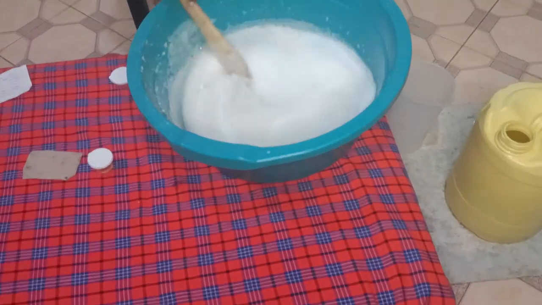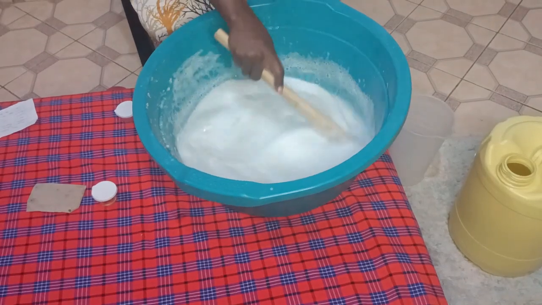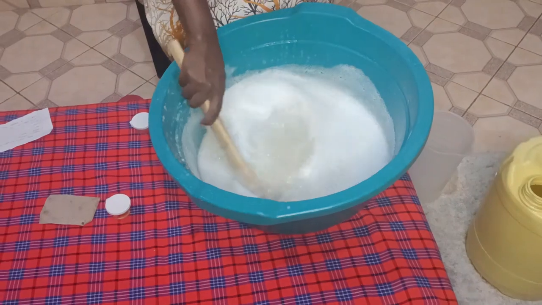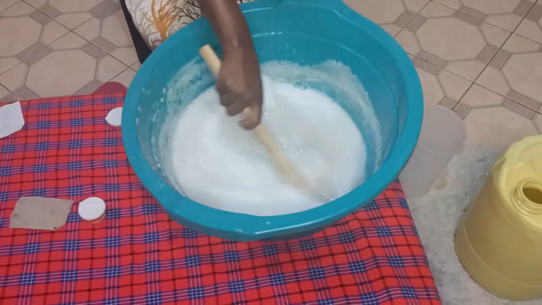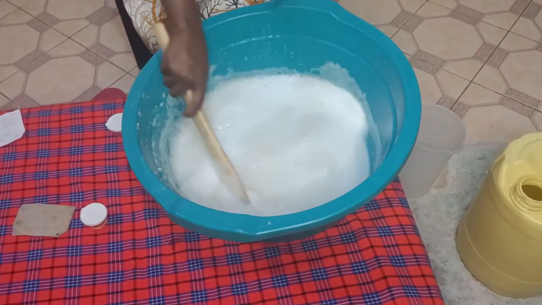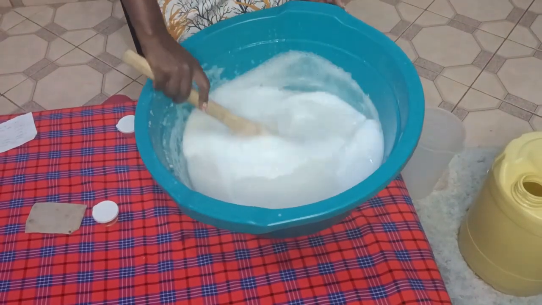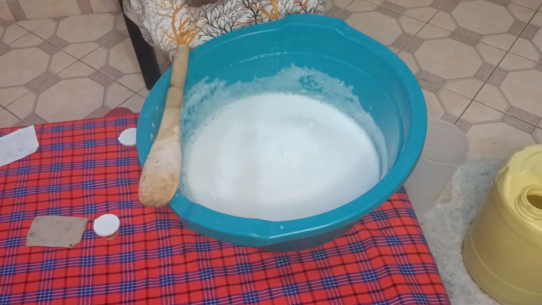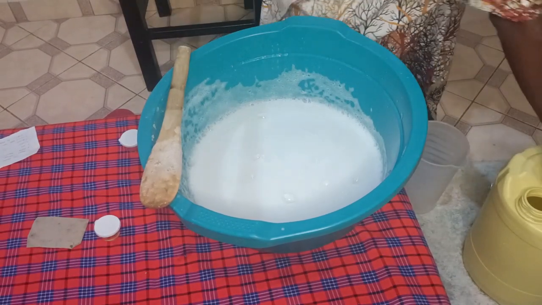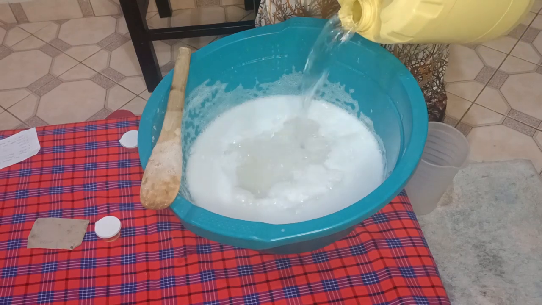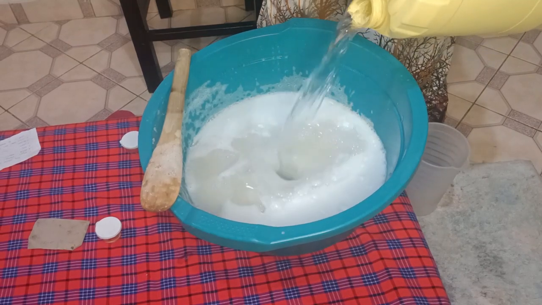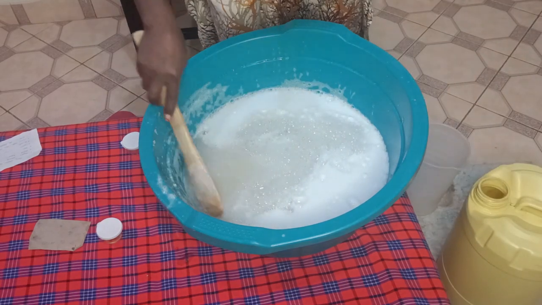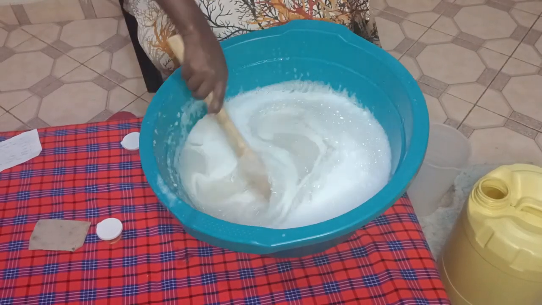You can achieve a nice liquid soap to help you keep your home, your office, your environments super clean. I'll encourage you to try this at home and come back with how it turned out for you. Now that it's mixed, you can even put more water. Continue mixing and then put the last batch of water.